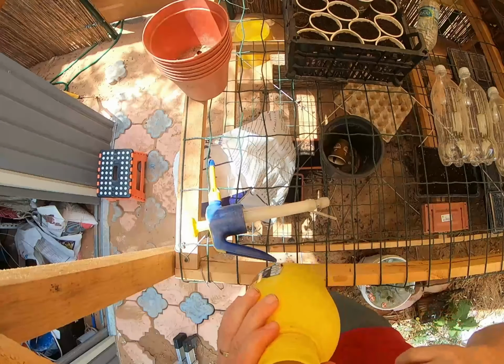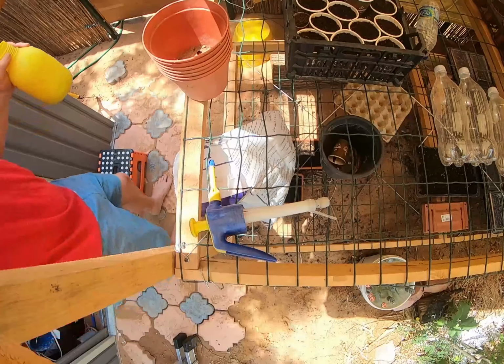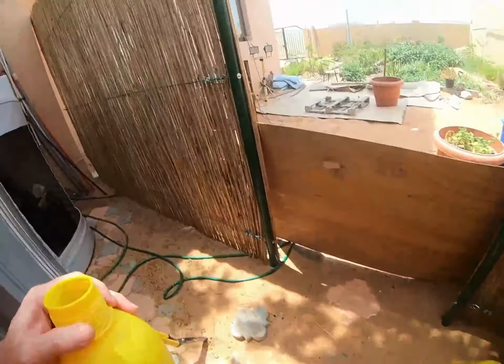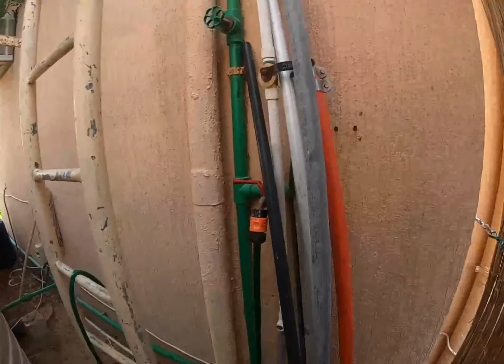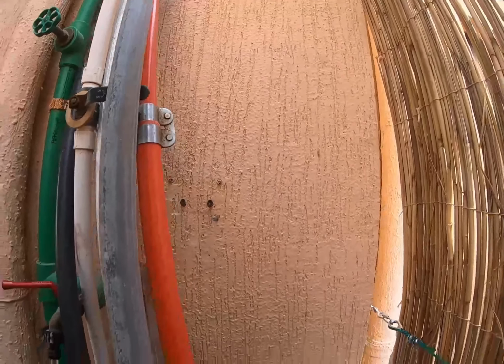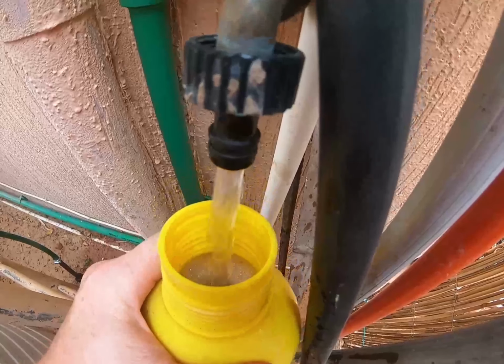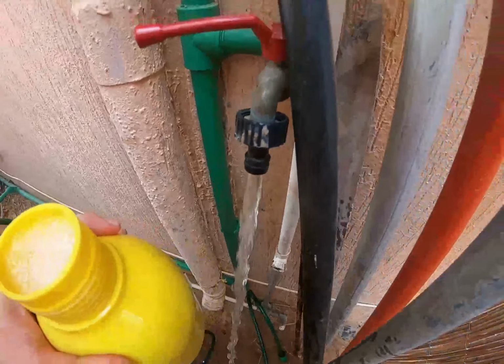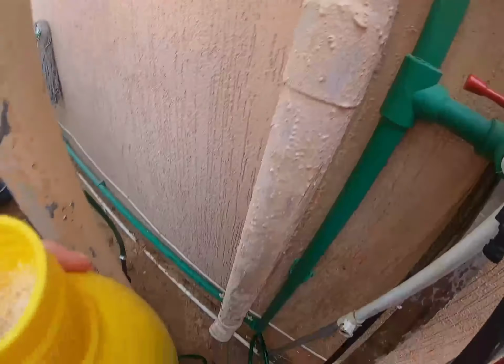So now I'm going to fill it with water. Not the easiest process we have here, but it works. There we go.